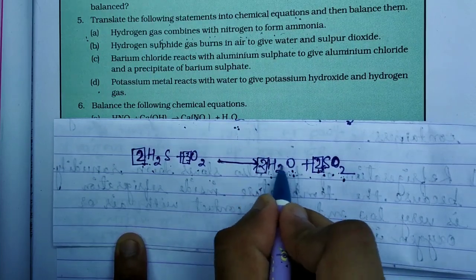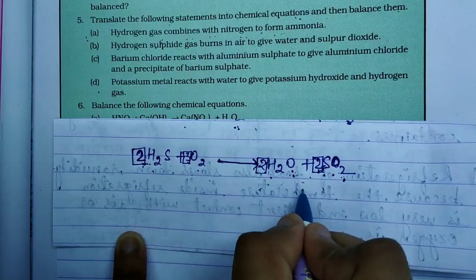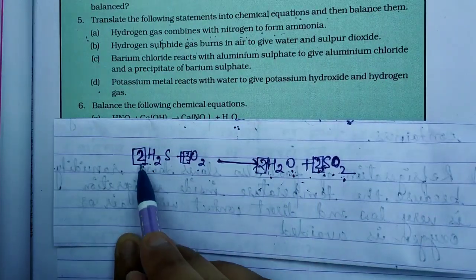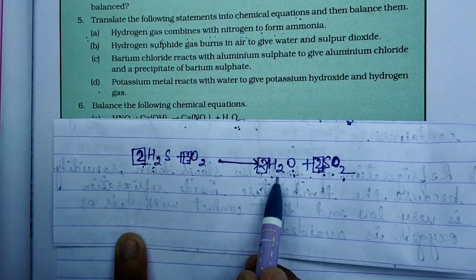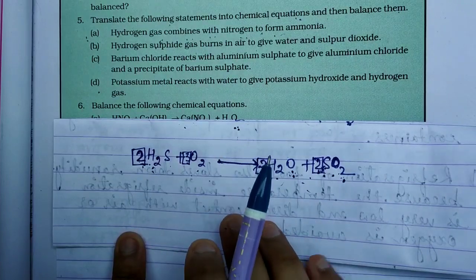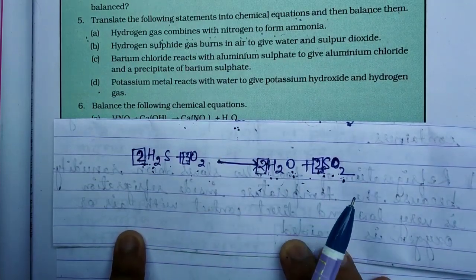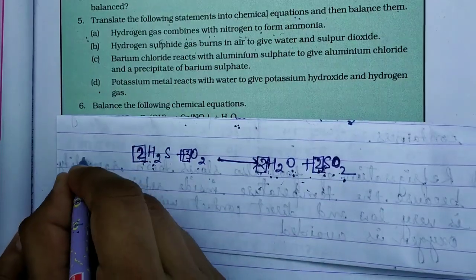Now 2 times 3 is 6 oxygen, and both sides oxygen is balanced now, and hydrogen is already balanced, 2 times 2 is 4 on both sides. Sulfur is 2, now it is a balanced equation. Now it is balanced. This is the solution for part B.